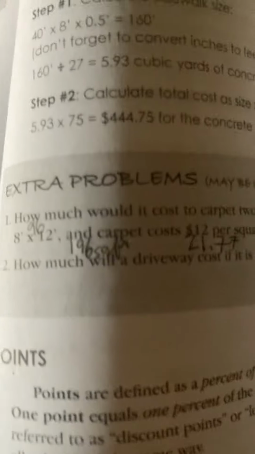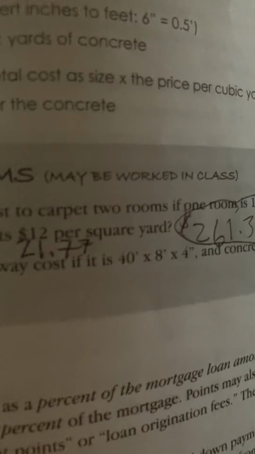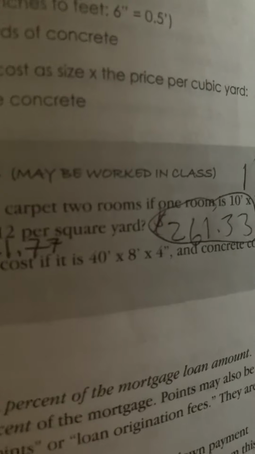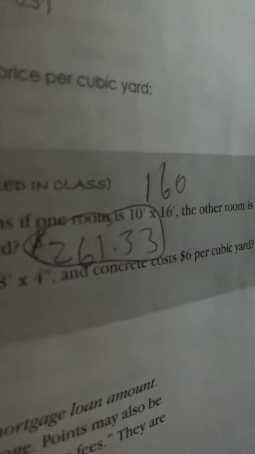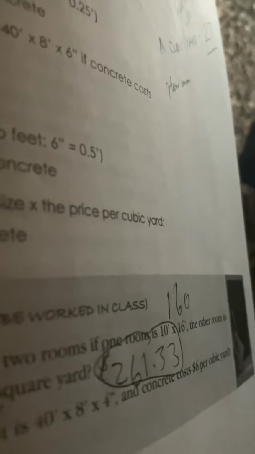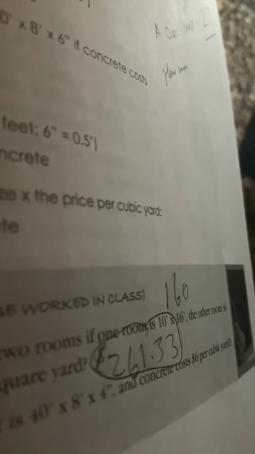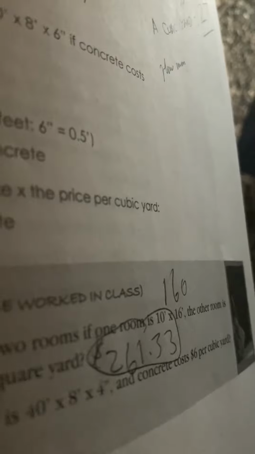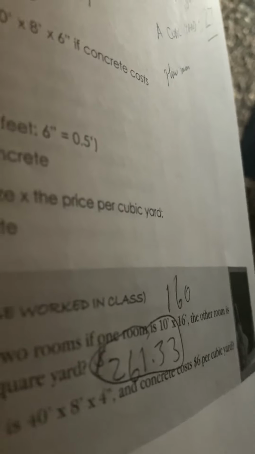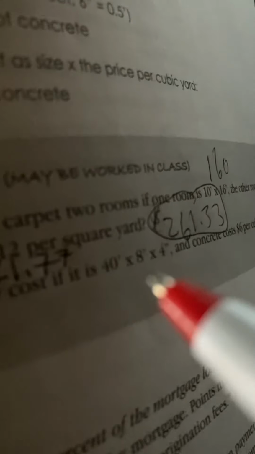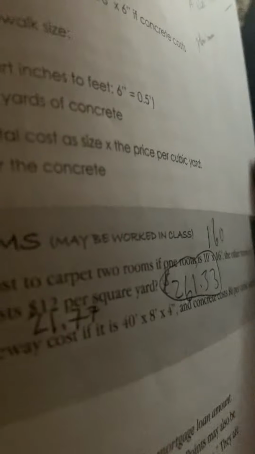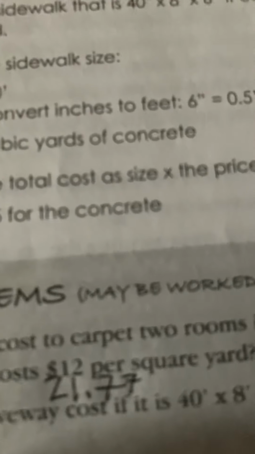Next question. How much will a driveway cost if it is 40 feet in length, 8 feet in width, and 4 inches? And concrete costs $6 per cubic yard. Start by length times width, 40 times 8. That equals 320. Times 4 inches. So you got to convert the inches into feet.